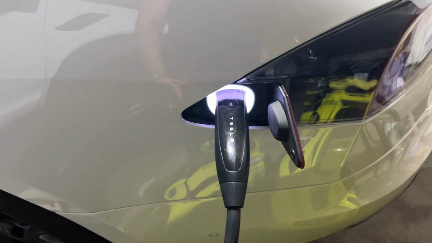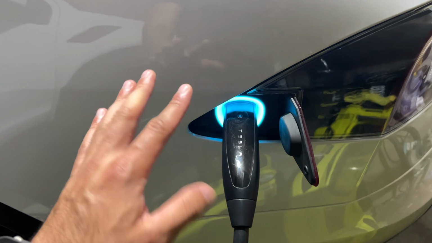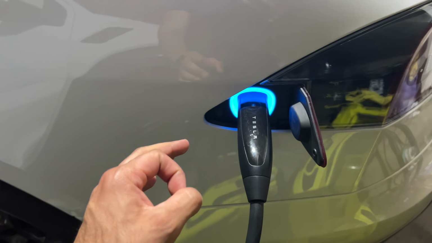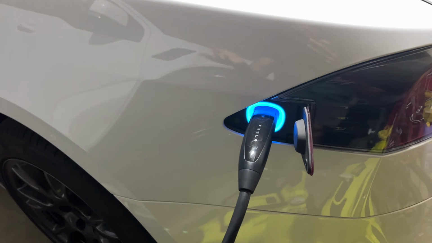Let me try this again. There we go. Now it's doing it. So you have to press it 10 times when you insert it. So the RGB colors just do this, like, pretty cool, but unfortunately it only lasts for a couple of seconds.